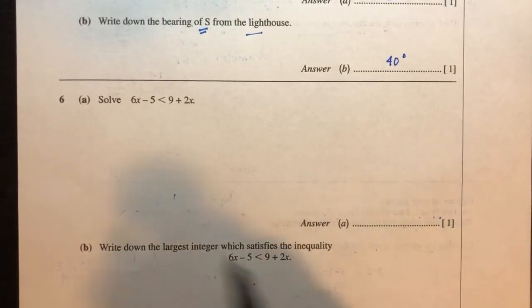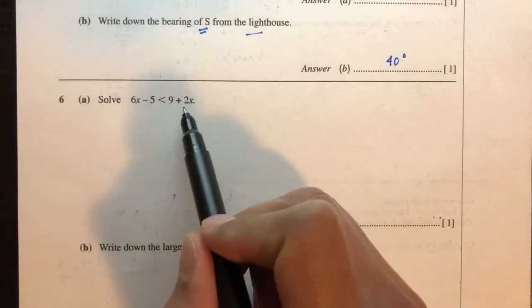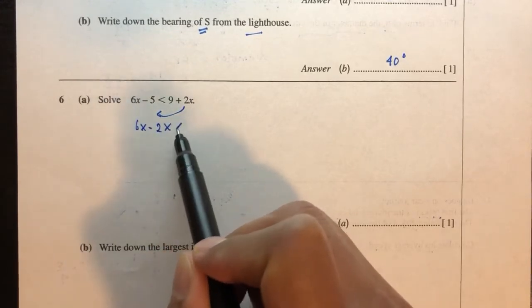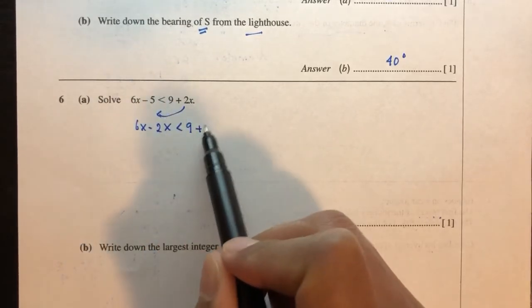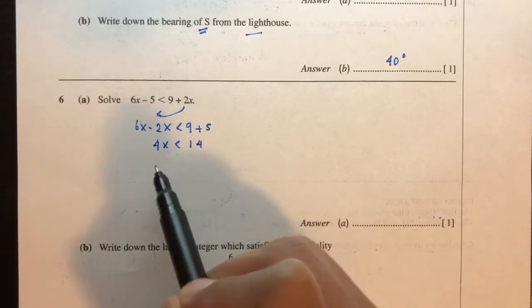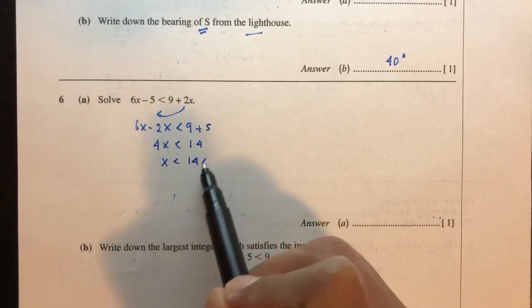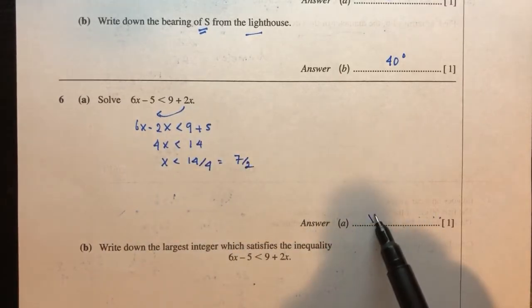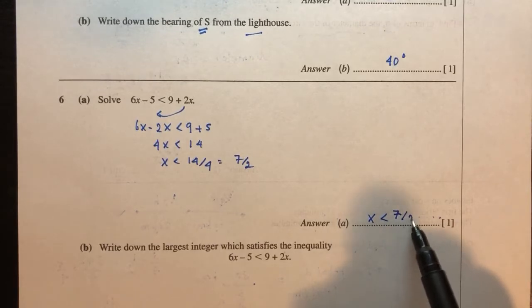Now question number 6, solve this one. We send the x over here. We will have 6x minus 2x less than 9 plus 5. 4x less than 14, x less than 14 divided by 4, simplify will be 7 over 2. So x is less than 7 over 2.